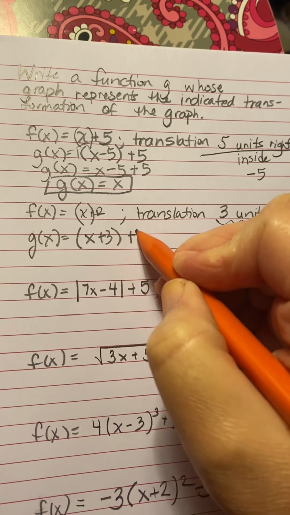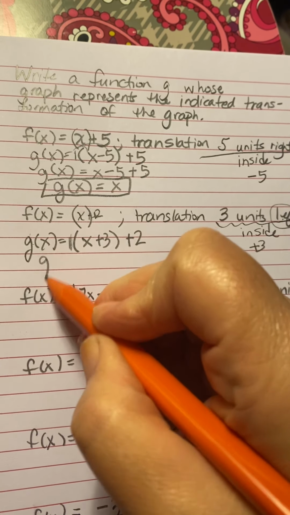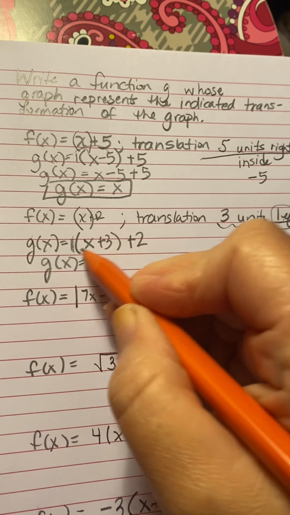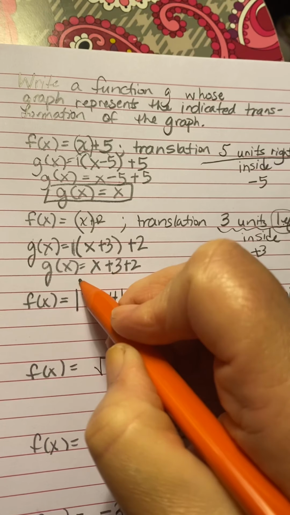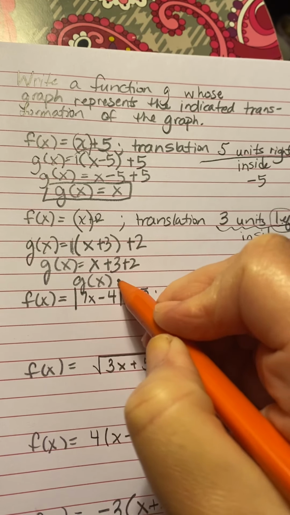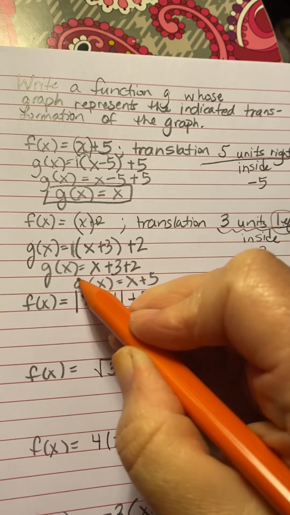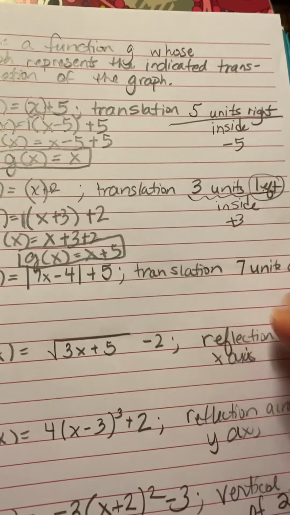And there's a plus 2 out there already. Again, we're going to distribute the 1 that's there. So g of x equals 1 times x is x. 1 times 3 is 3. I'm going to combine like terms. 3 plus 2 is 5. So my new function is g of x equals x plus 5.